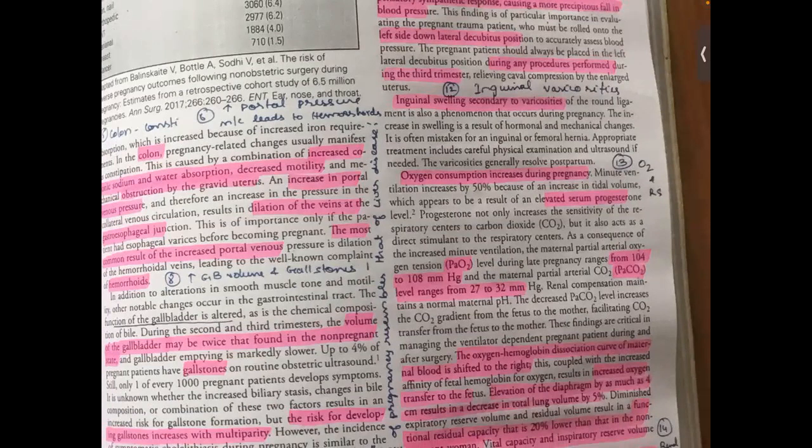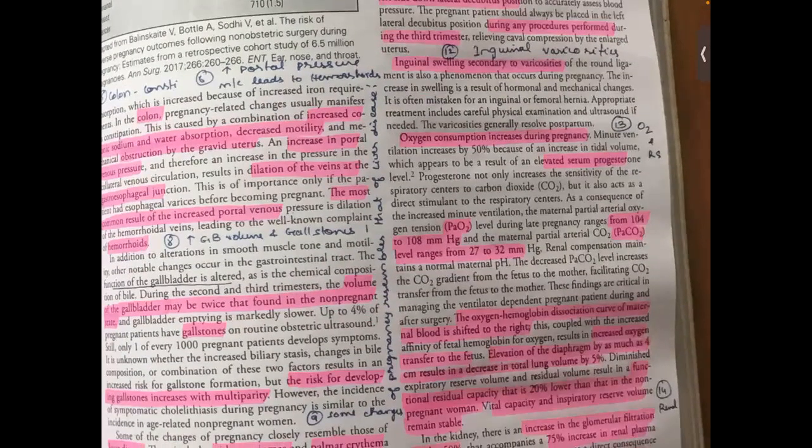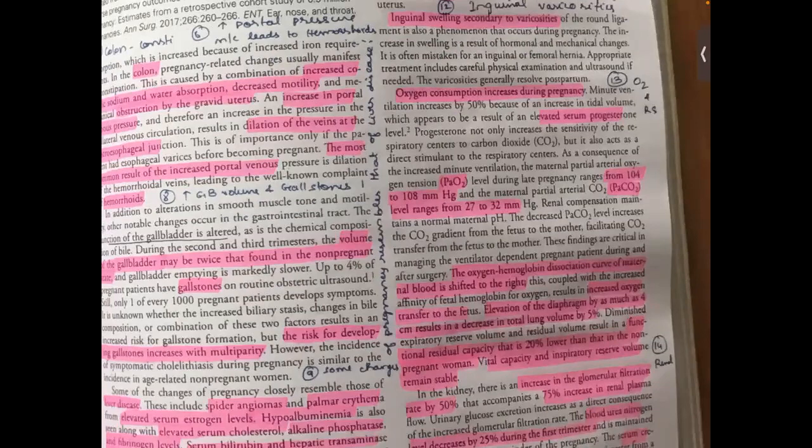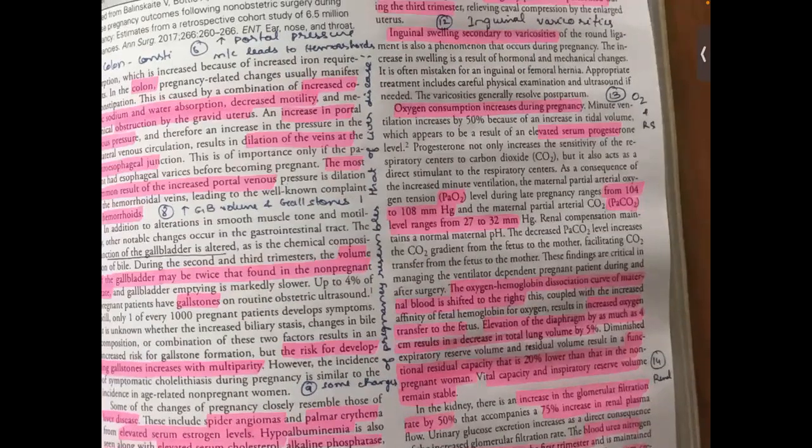So next, there is something called the inguinal varicosities. They are inguinal swellings which are due to varicosities of the round ligament, due to the vessels in the round ligament. We don't have to do anything for these varicosities. They will resolve postpartum. So it has to be differentiated from femoral or inguinal hernia.